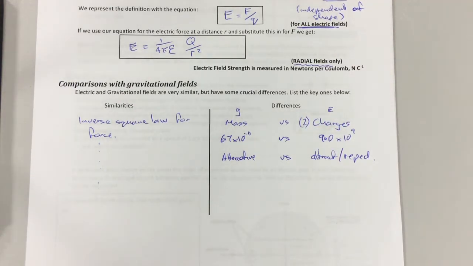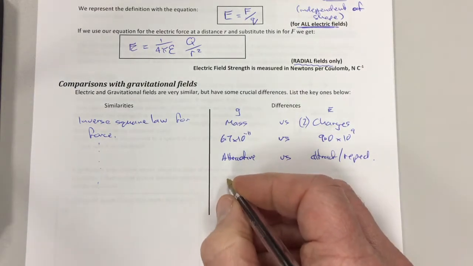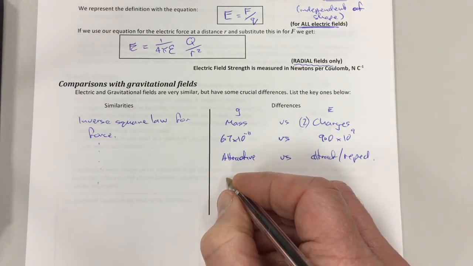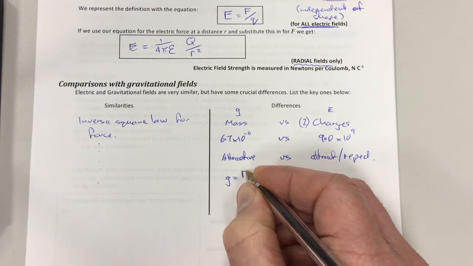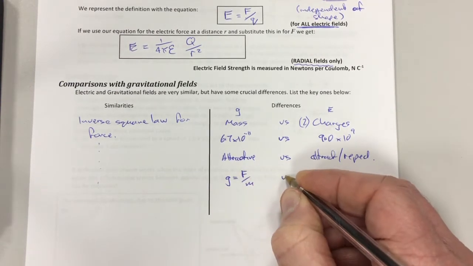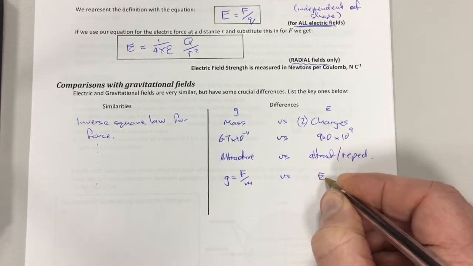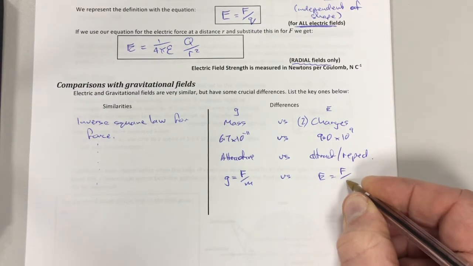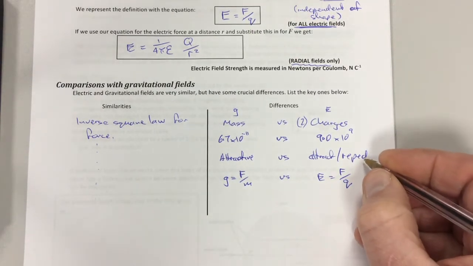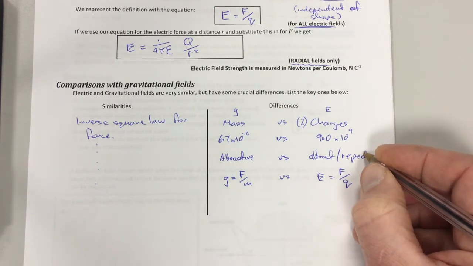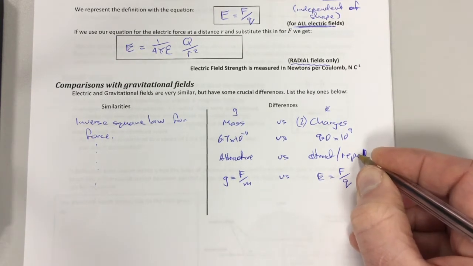So there's two types of charge. What other things have we got? Well, again, the definition of field strength is useful to link them together, but G equals F over M versus E equals F over Q. I don't know why I've written a D there, excuse me, that should be an L, repel.